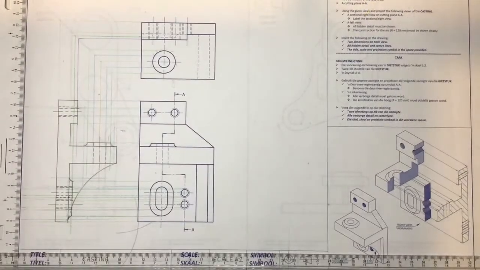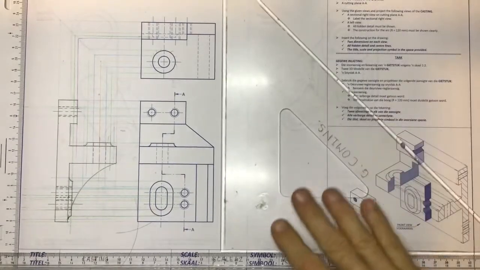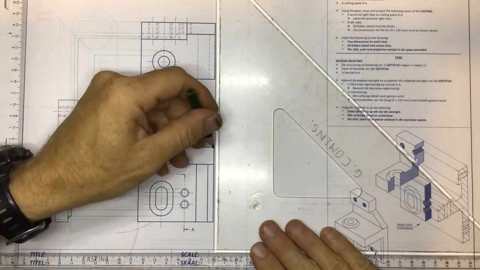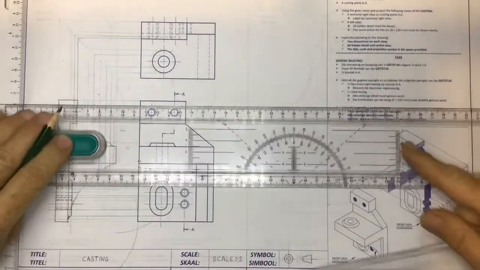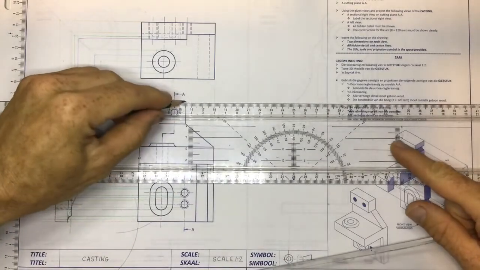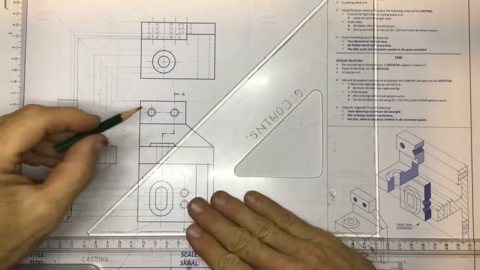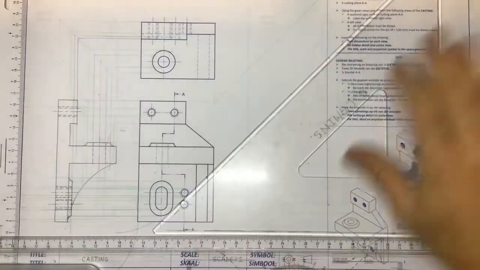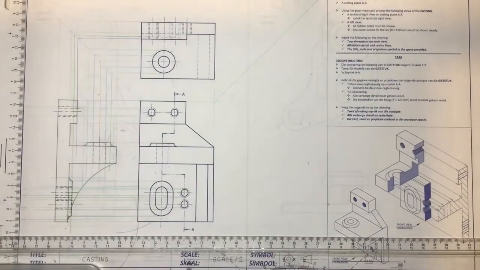Alright, we're going to be looking at doing this right view now. Now to start doing that, I need to get that 45-degree line in place. I'm going to take a line coming up over here. Okay, and I'm going to take a line coming across from there. And then I'm going to put my 45-degree line at that corner over there. And I can now take information across from my top view and down into my right view.